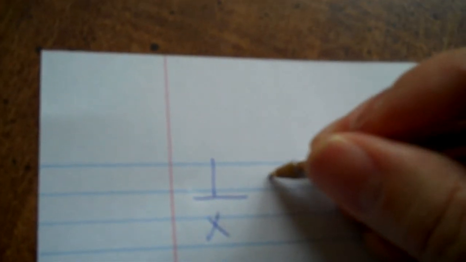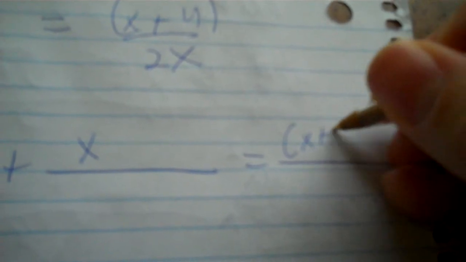Okay, then the last example we have. 1 over x plus x over 2 equals x plus 4 over 2x. So again, you got to solve for x with 3 ratios. There's no common denominator. You need a common denominator, then you extend your lines. Okay. Look at the top. We need a parentheses there. So you got 1, you got x, you got parentheses x plus 4.